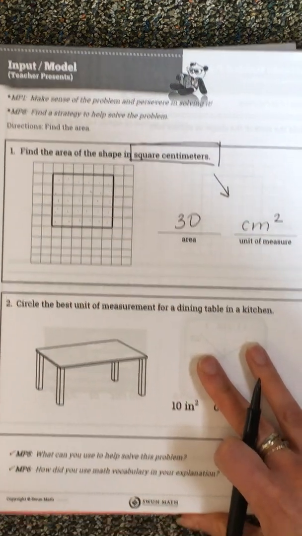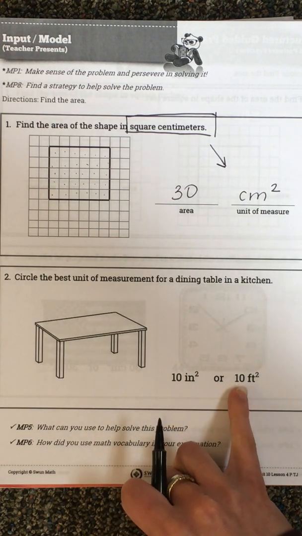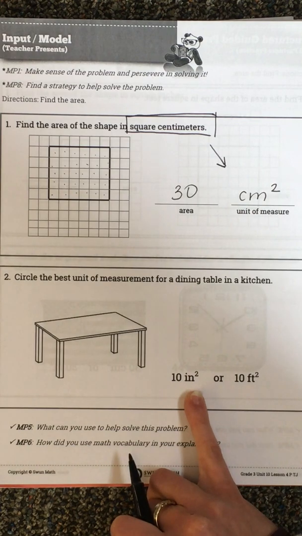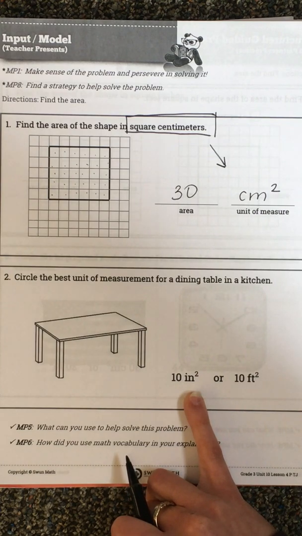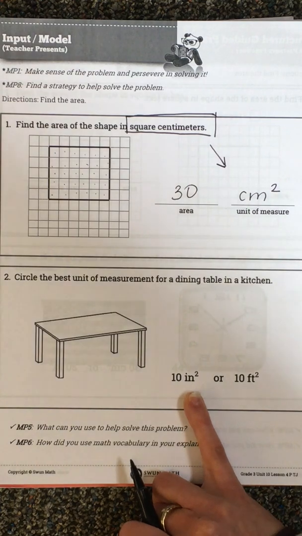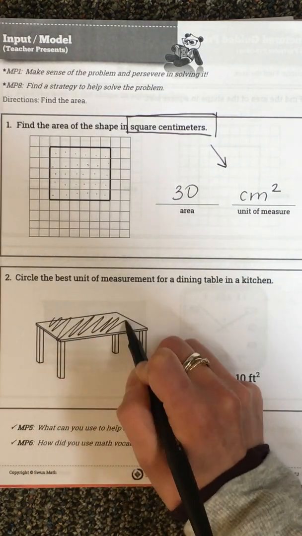If you look down at number 2, circle the best unit of measurement for a dining room table. So thinking about a table and using what I know about inches and feet, I said with inches that I would probably measure a book if I was measuring the surface area, something in square inches. And when I think of 10 inches, well, I know that a foot is 12 inches. So if a foot is 12 inches and a foot's not very big, does it make sense that a table would be 10 square inches, this part of it, the surface?